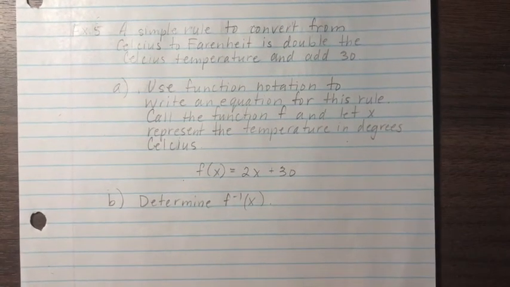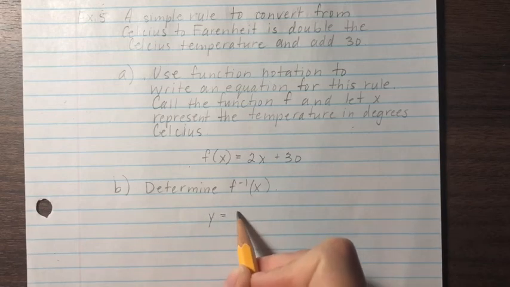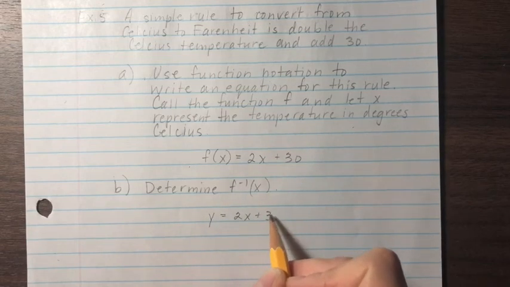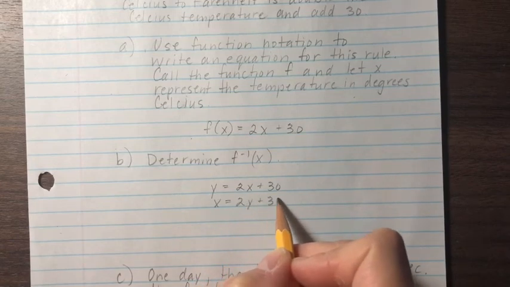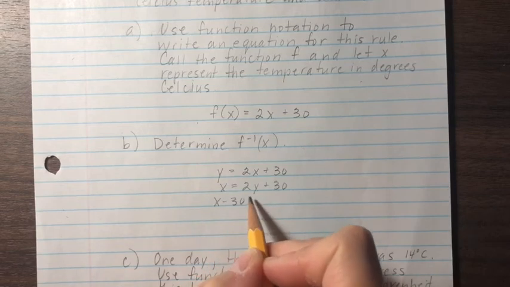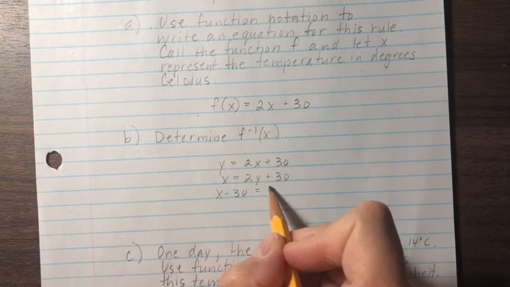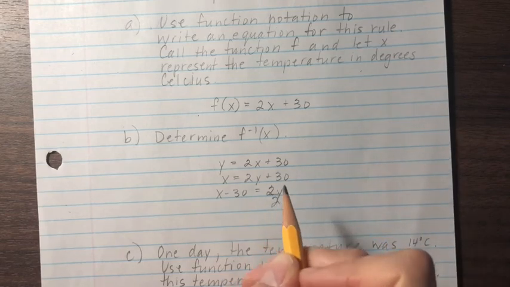Now part B, it says determine the inverse. So I'm going to replace f(x) with a y. I'm going to interchange x and y. I'm going to get y by itself by first subtracting 30 from both sides. And then I'm going to divide both sides by 2.